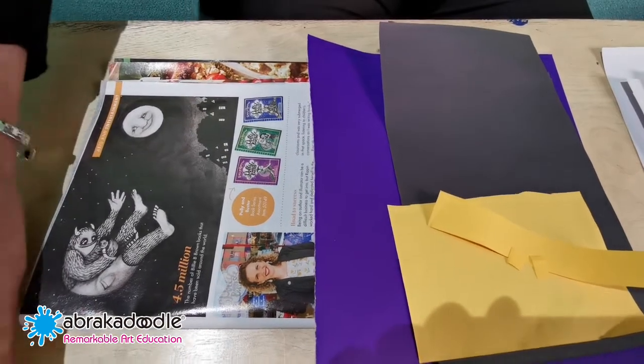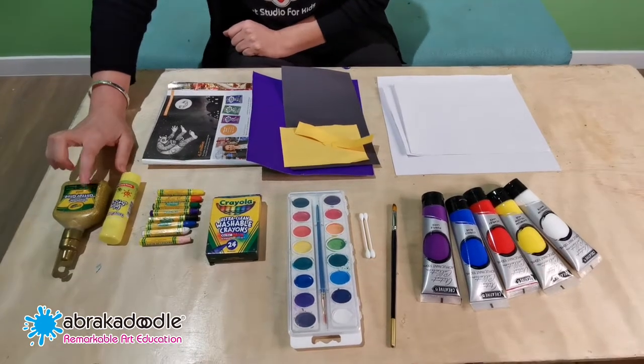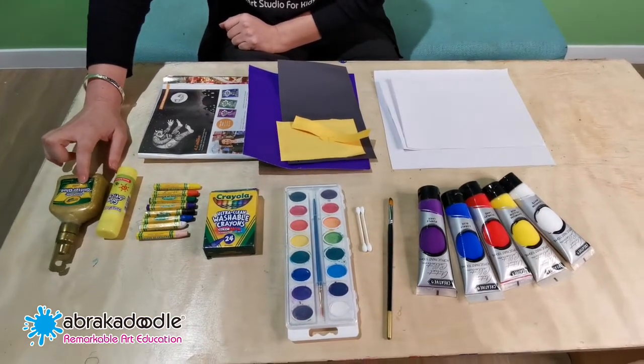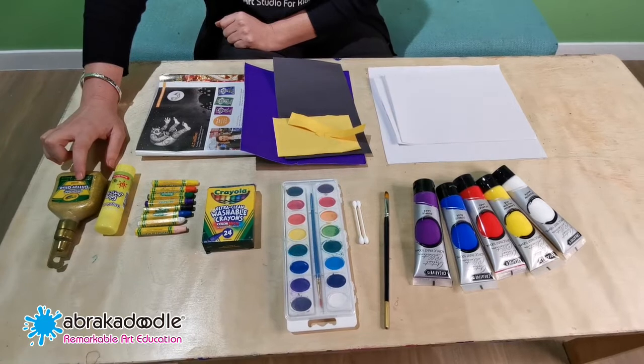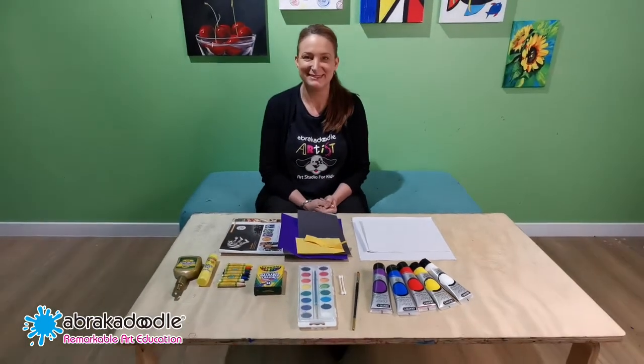Of course, we'll be needing our glue stick for sticking anything down. And for a little bit of added sparkle, if you've got some glitter glue or some glitter at home, you can also add that on for your stars. All right, I think we're ready to begin.